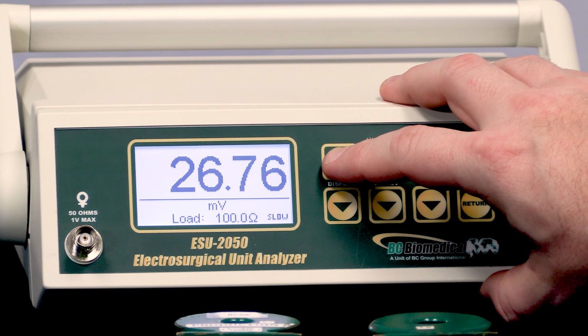Let's say that I have a 10 ohm and a 20 ohm load. Now when I go back to the other screen and I go to setup, and I select my load resistance, I can only select between 10 and 20 ohms. So that makes it easy for me to configure the unit for the loads that I have.